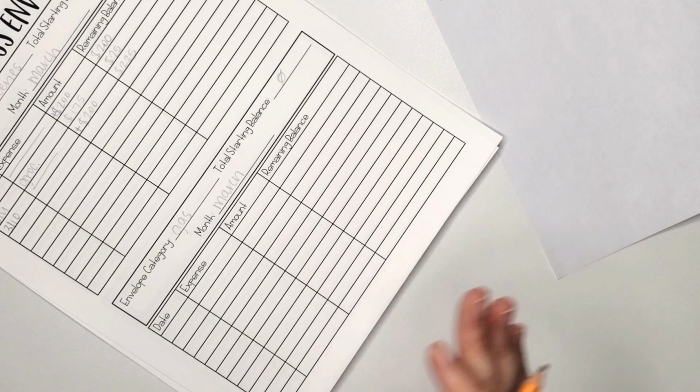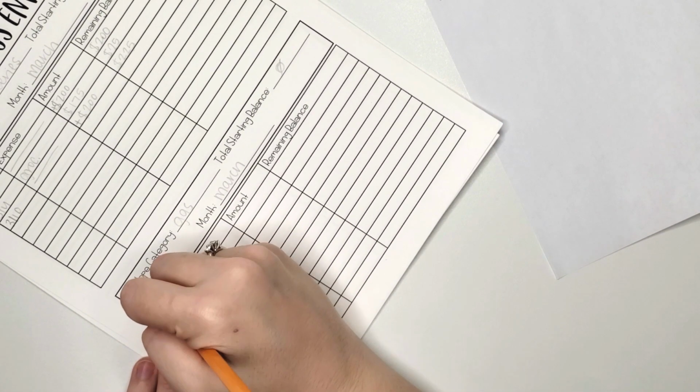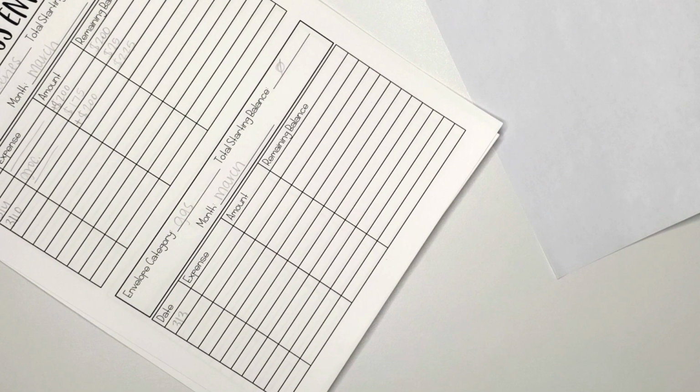Okay, but let's do gas. We have nothing in there now because we're not doing envelopes. So for gas, I want to do that probably bi-weekly would be easiest out of my paychecks. So let's say we do it on the 3rd and the 17th. And we spend about, how much?